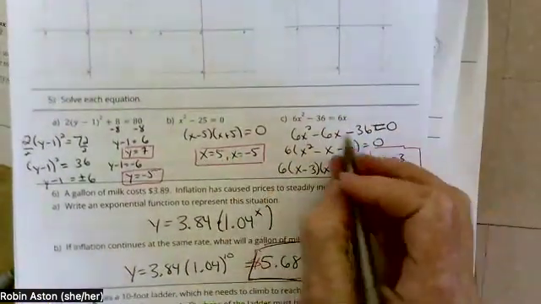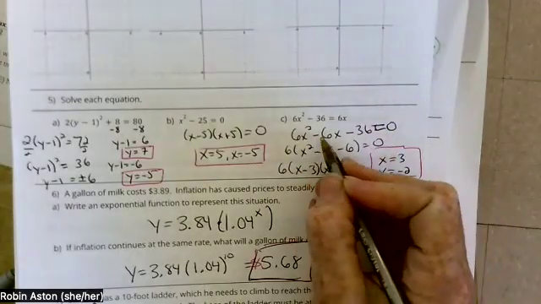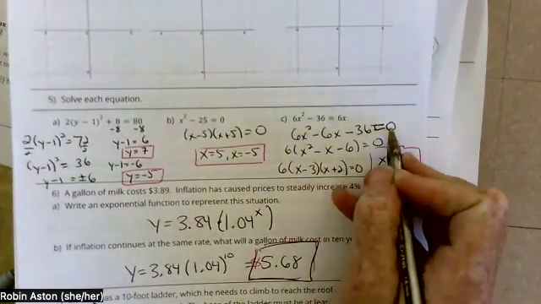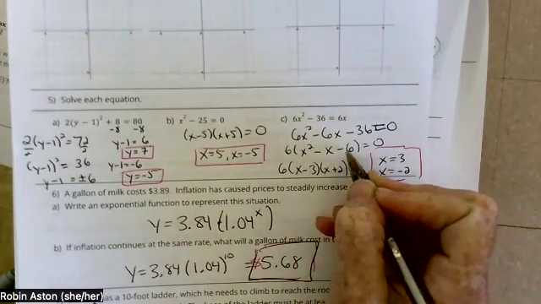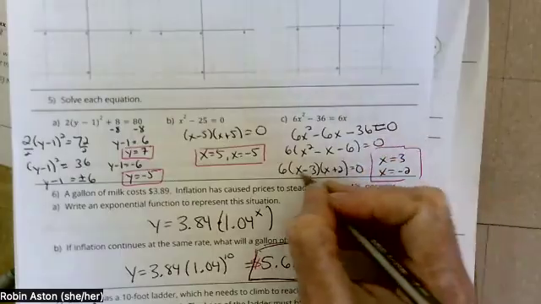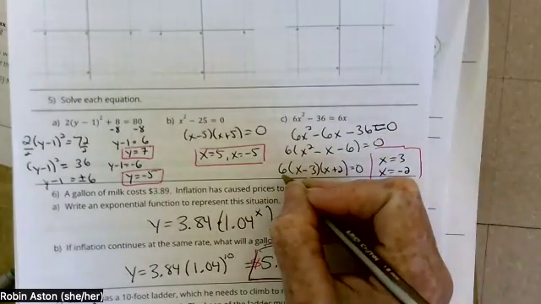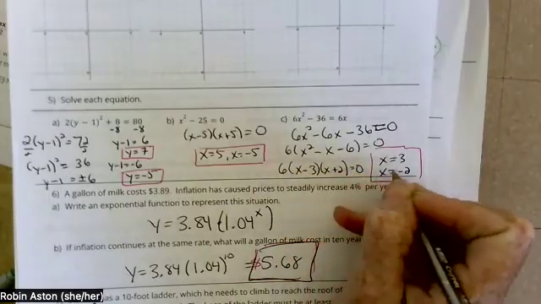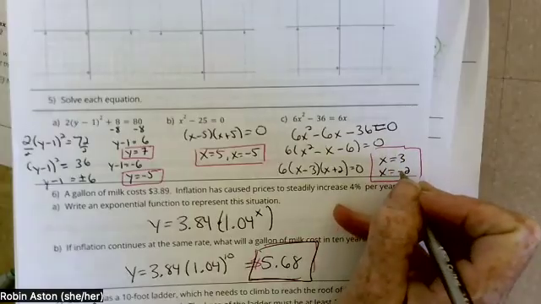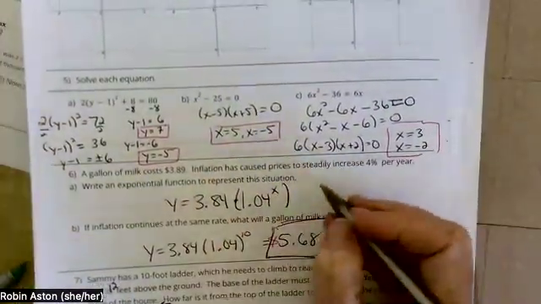For this one, I made a 0, subtracted 6x from both sides, and I got 6x squared minus 6x minus 36 equals 0. And then I factored out a 6: 6 times the quantity x squared minus x minus 6. And then I factored this quadratic inside. So I get 6 times the quantity x minus 3, times the quantity x plus 2. My two zeros are x equals 3 and x equals negative 2.